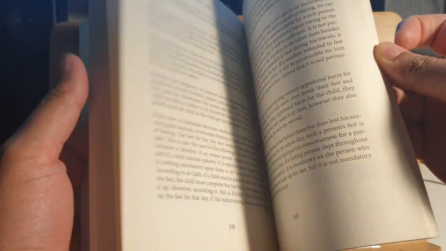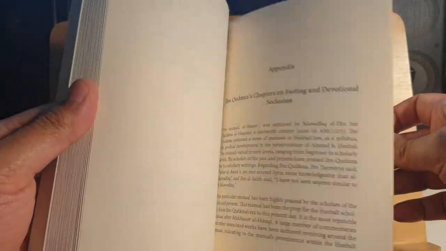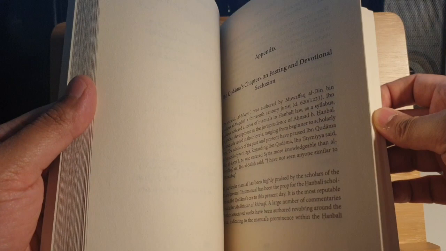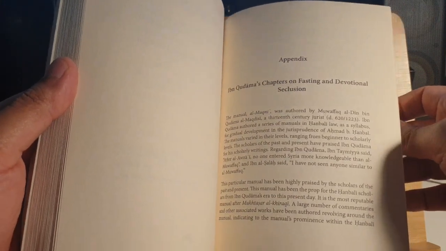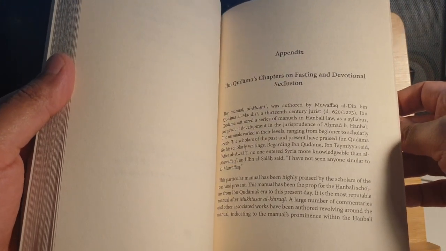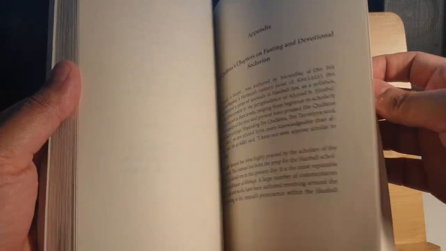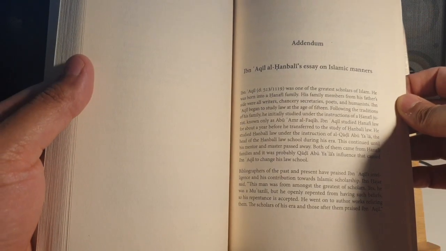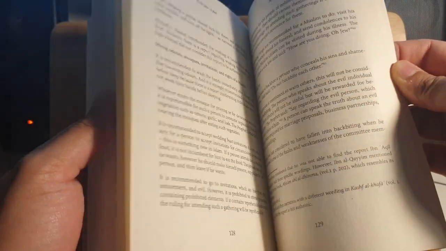And then it's got the Arabic text, and then there's an appendix here taken from Ibn Qudama's section on fasting and i'tikaf from Al-Muqni', which we will briefly speak about later probably. And there's also Ibn Aqil's Ḥanbali essay on Islamic manners as an extra appendix there.